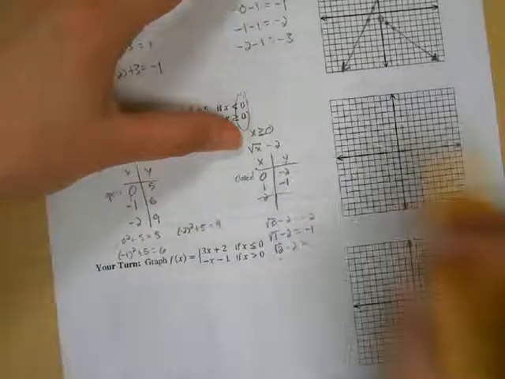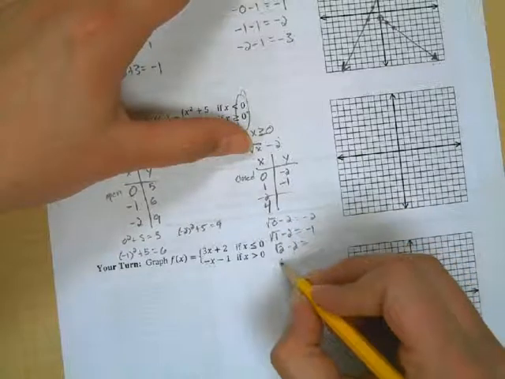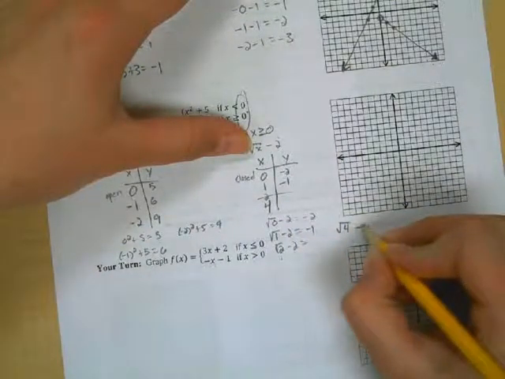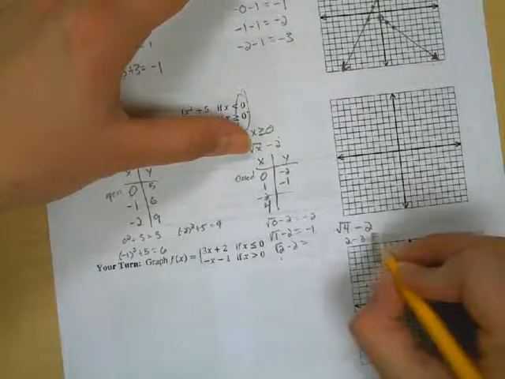What I'd rather do instead is find an x value that gives me perfect squares. So if instead of doing 2, I did x is 4. Well, now I've got the square root of 4. I'm going to do it right here. The square root of 4 minus 2. Well, I can do that. The square root of 4 is just 2, minus 2 is just 0.